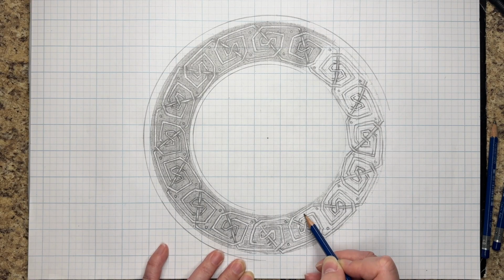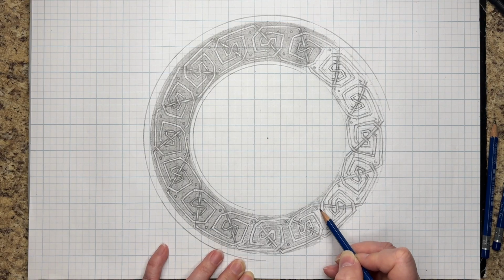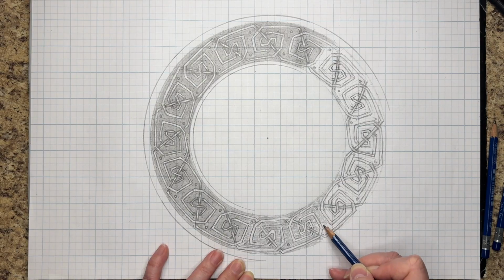And my vision, which I hope works out. I'm pretty sure it will. I've done something similar to this before, so I'm sure it will. Let me just get a little bit of this done.